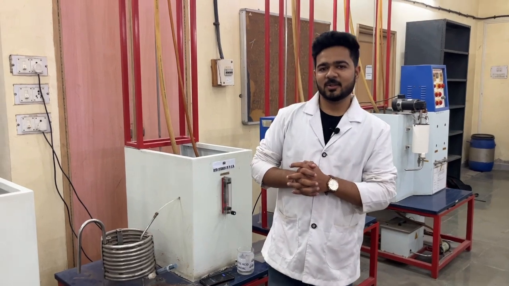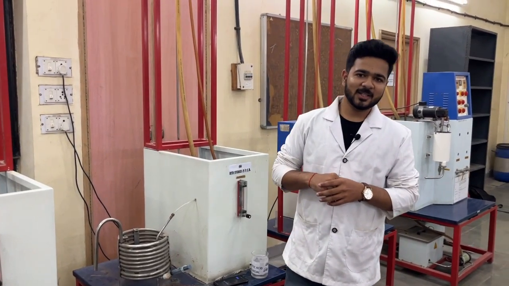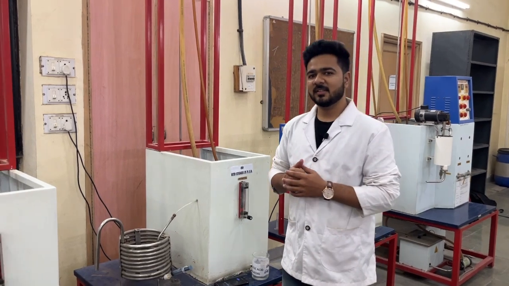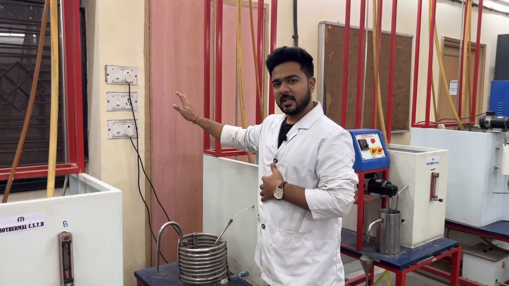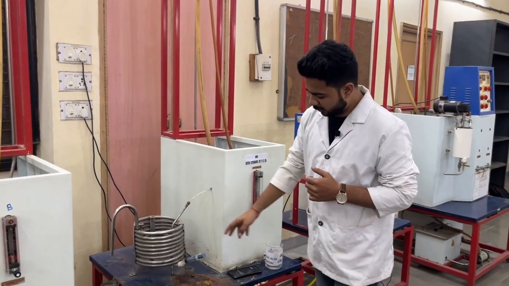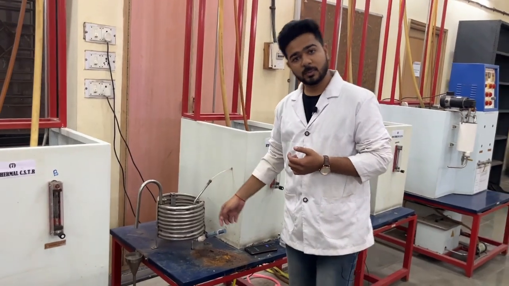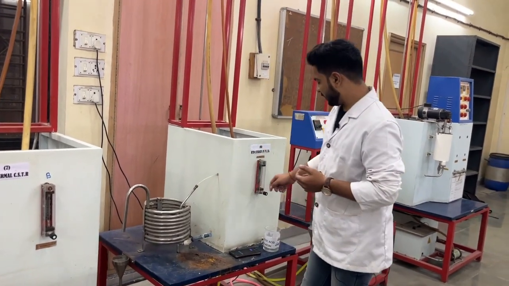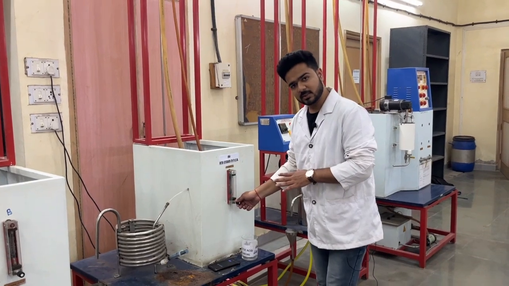Now let us dive into the experimental procedure of this experiment. Firstly, let me tell you the opening instructions of this experiment. We will make sure the main power supply is off. Then we will make sure that the drain knob is in the off condition so that no liquid is drained. Then we will make sure the rotameter is in the off position, or at the zero flow rate condition.